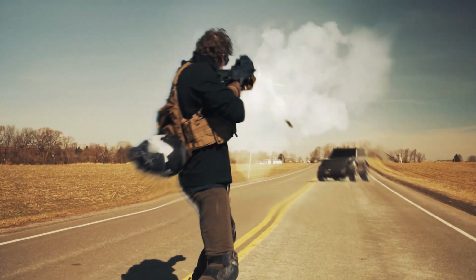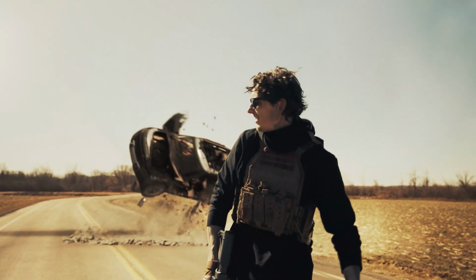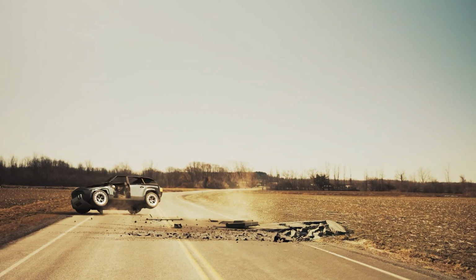My name's Jake, and today we're going to be taking a look at this cool car flip explosion shot we can make using some new exciting assets from ProductionCrate. So let's take a look at what we're going to be creating.